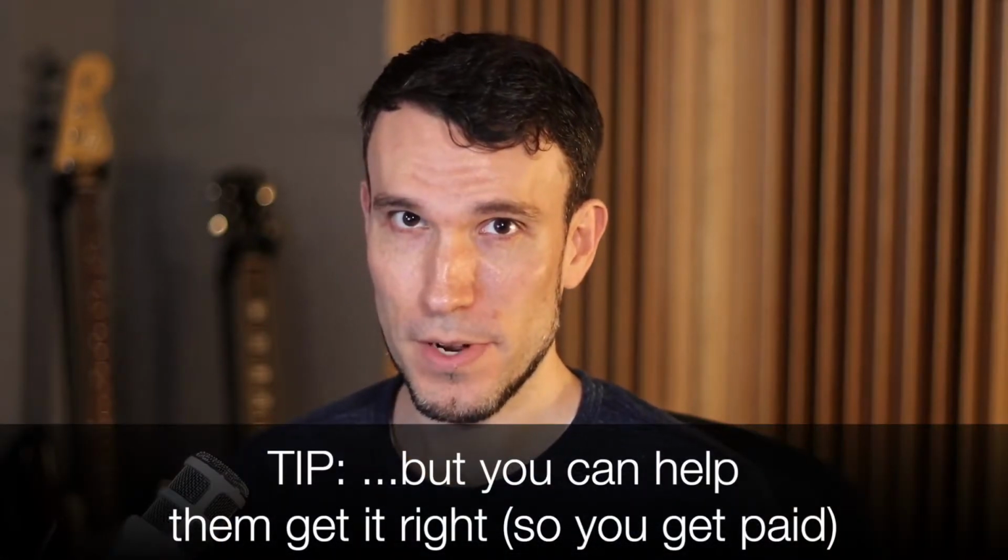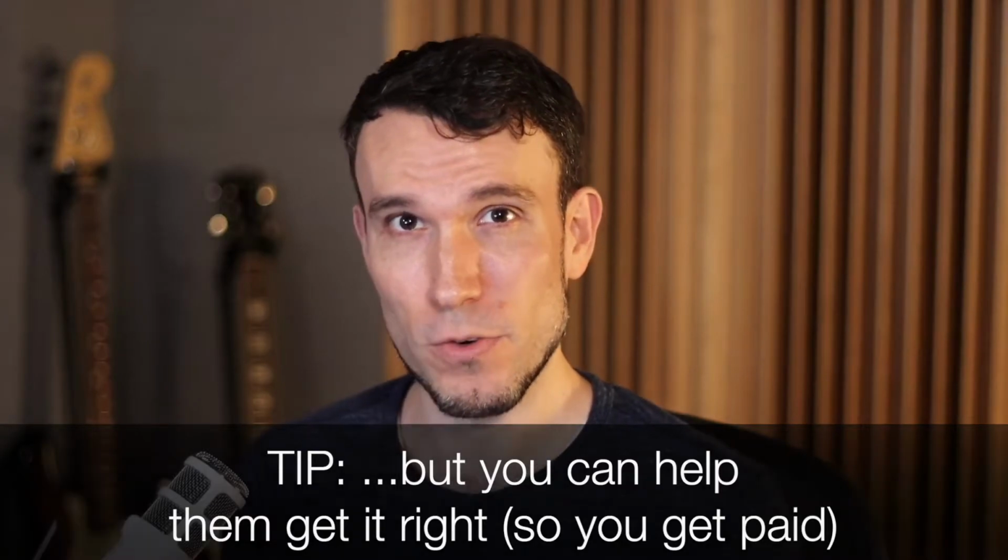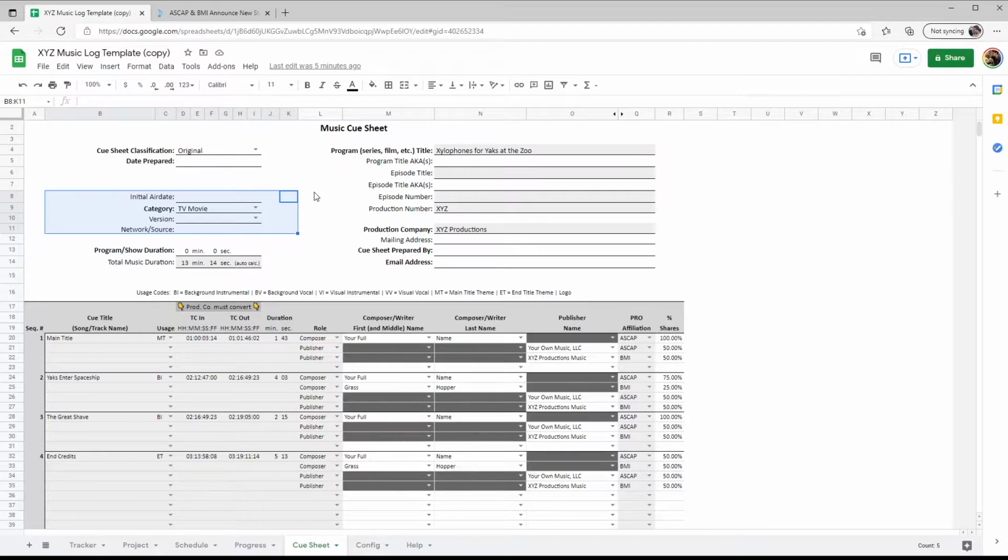An important point to note is that you, as the composer, aren't the one that submits this cue sheet. The production company is responsible for submitting the cue sheet to performing rights organizations. Now, different production companies, especially the larger ones, might have their own systems and formats for submitting all this cue sheet data. You also might not have all the information you would need to completely fill out this top section.